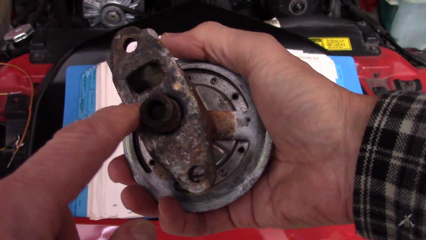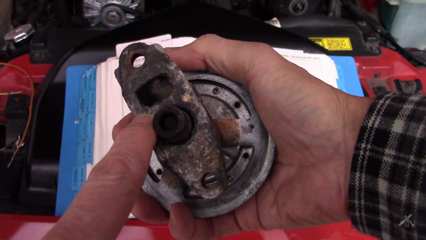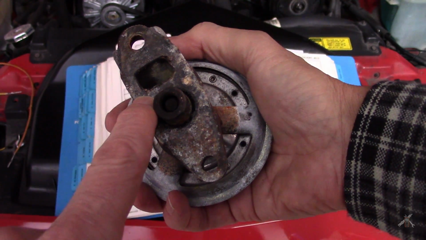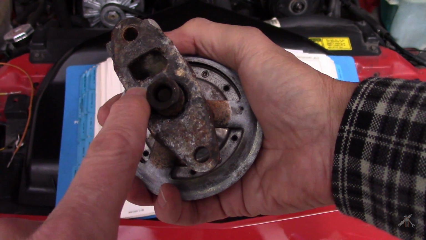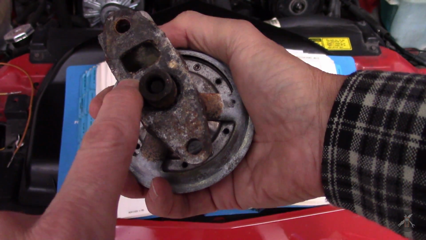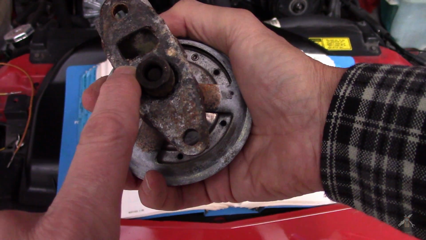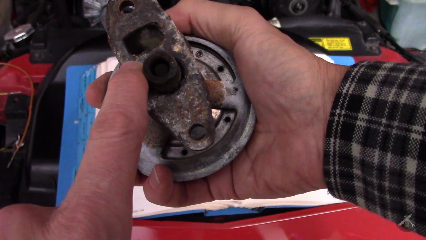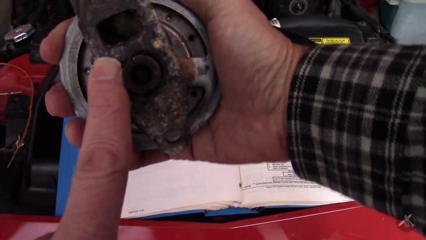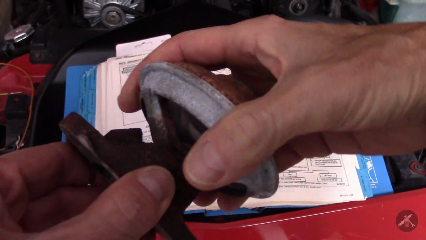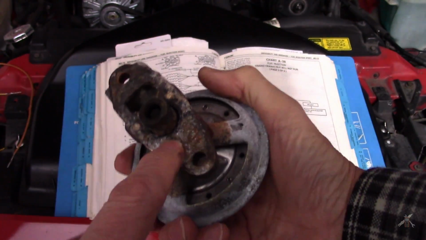And if it's done right, it actually can help you get better fuel economy because it causes you to crack the throttle a little bit further with the same amount of fuel, and it reduces the manifold vacuum or increases the manifold pressure a little bit and takes some of the load off. But anyway, this is what that valve looks like.